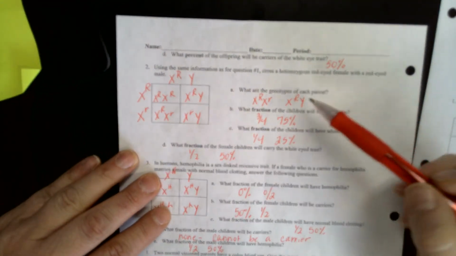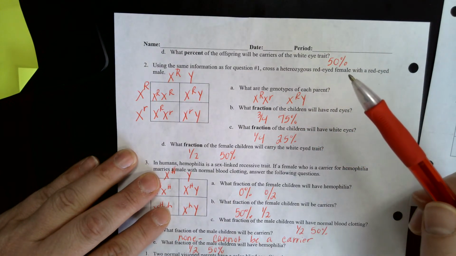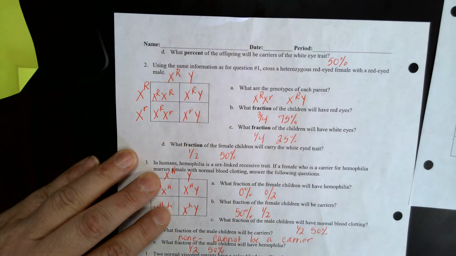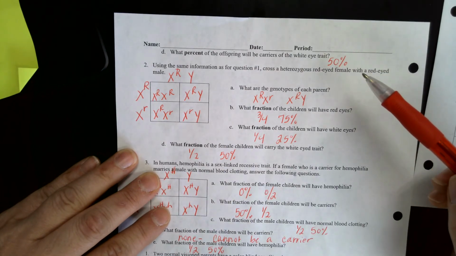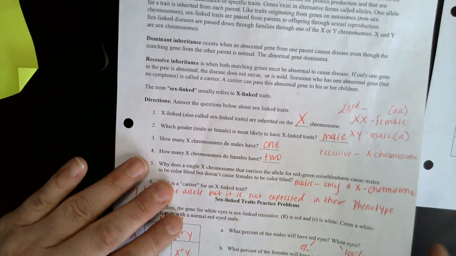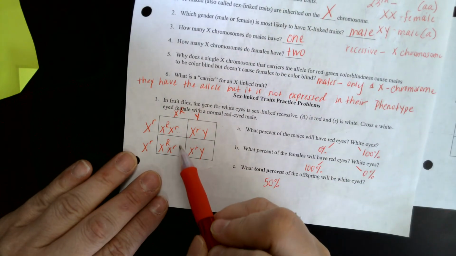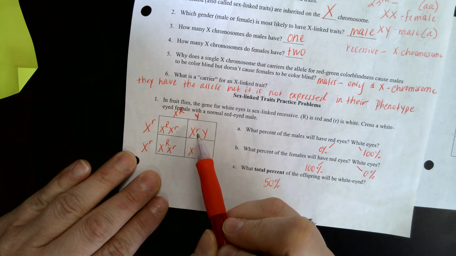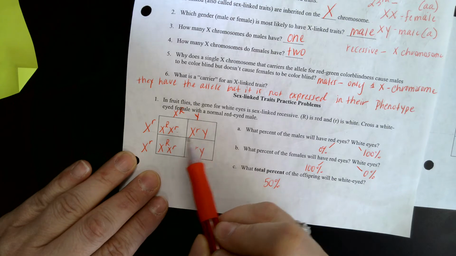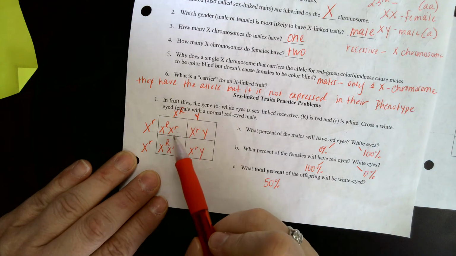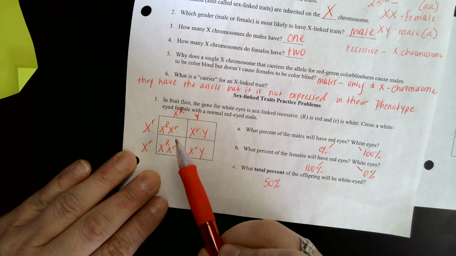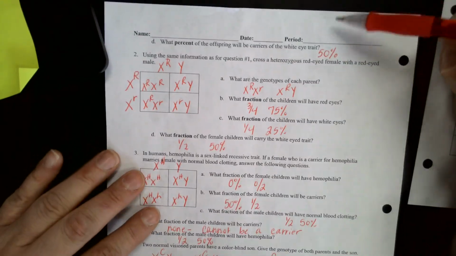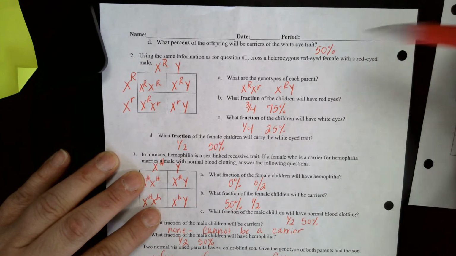This side, what percent are carriers? Now, a carrier means that you have the recessive allele, you're carrying it in your genotype, but it is not expressed. So the only organisms that can be carriers are females. A male, if it has the allele, it has it. It's not a carrier. The definition of a carrier is that you have the allele, you can pass it on, but you yourself don't have the trait. So both of these females are carriers. In this question, of the total offspring, it would be 50%, which would be 2 out of 4.